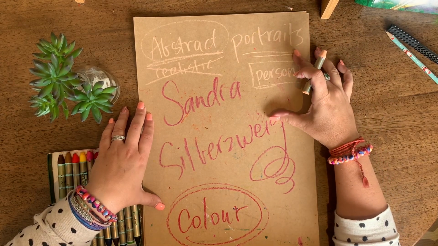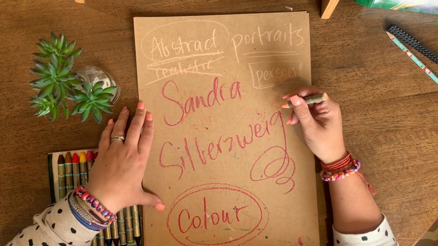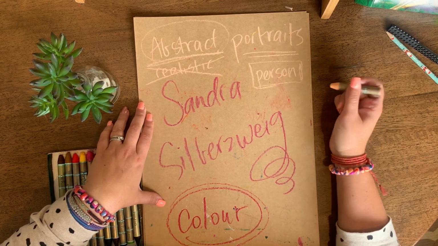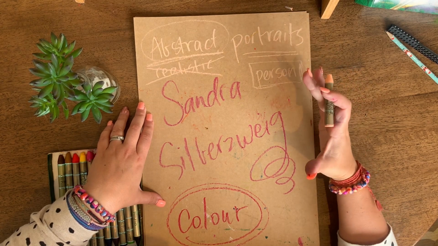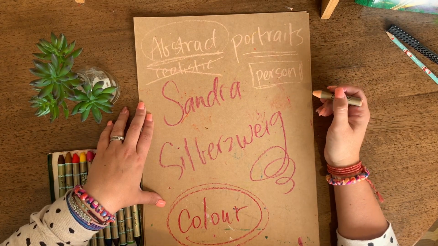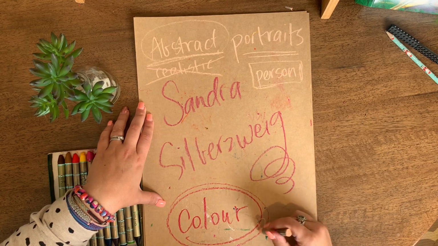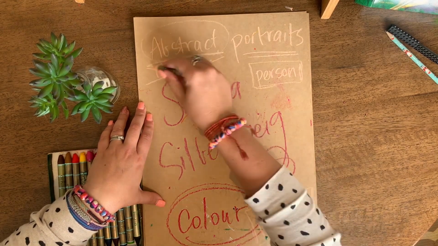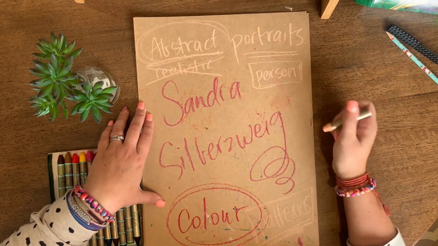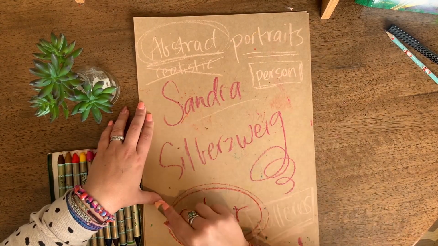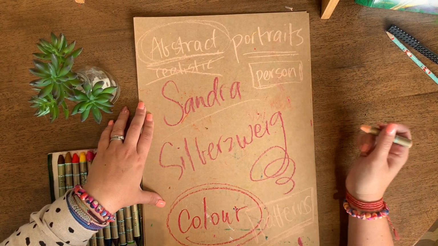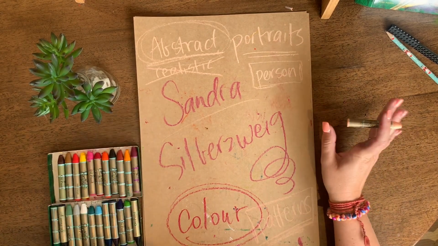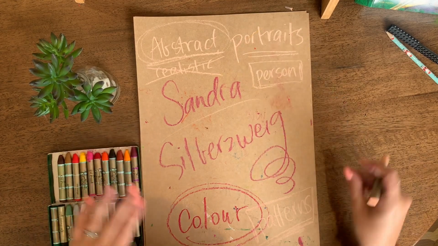You may choose to make it a self-portrait, so you could draw something that might resemble yourself and your favourite colours or patterns. But today, our main point is to have a go at using colour, patterns, and abstraction to make a portrait in the Sandra Silberzweig style today. So let me talk you through it.